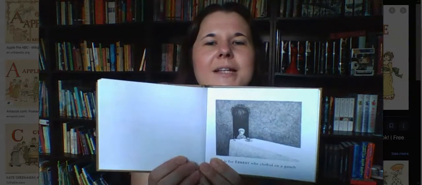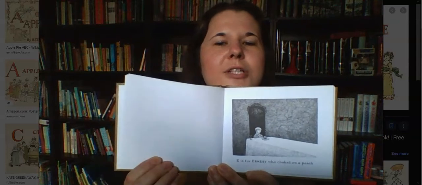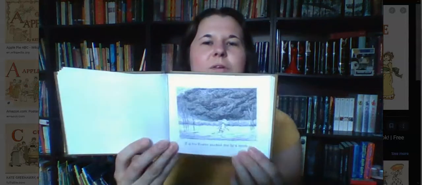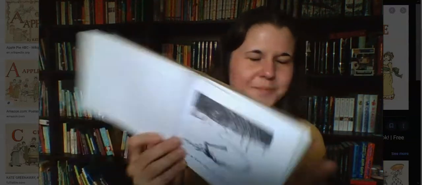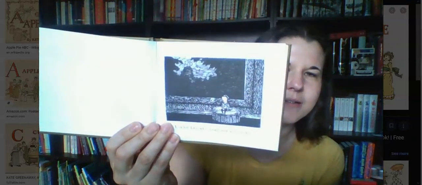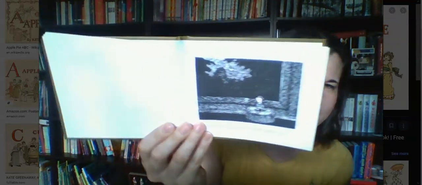So you can kind of see E is for Ernest, who choked on a peach. And then F is for Fanny, soaked dry by a leech. So it's all about little kids and the ways they died. This one is really... K is for Kate, who was struck with an axe. Look at that. Gruesome. L is for Leo, who swallowed some tacks. It's kind of hard to see.